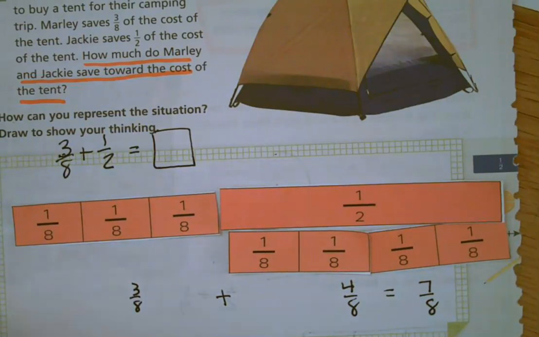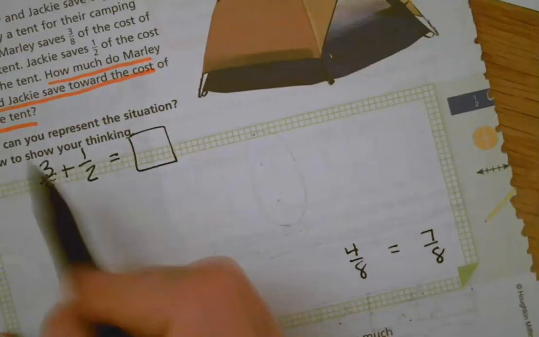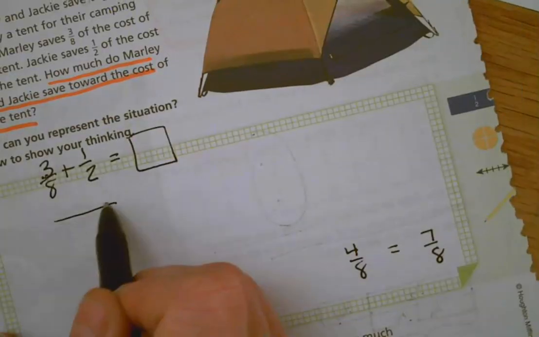All right, so let's draw that without these fraction models. Okay, I know I have 3/8.